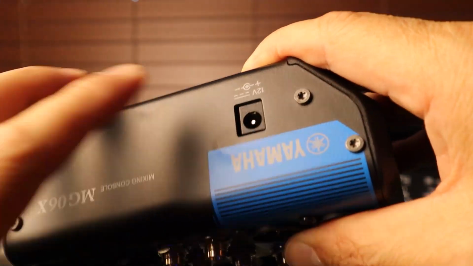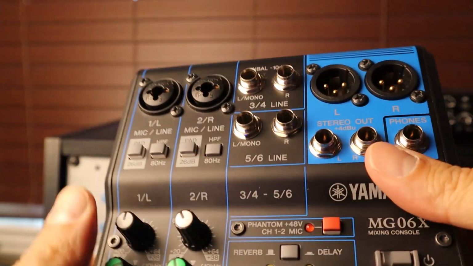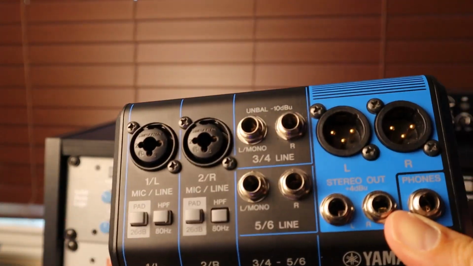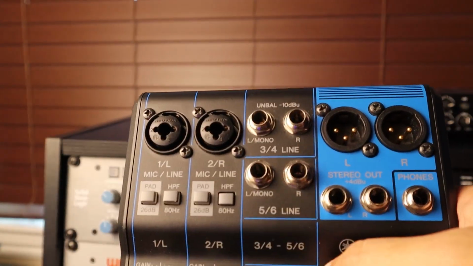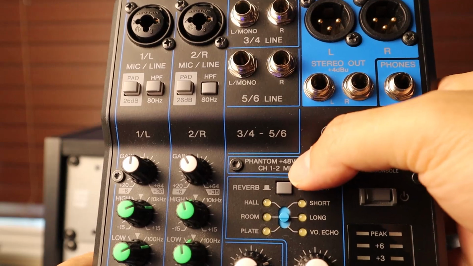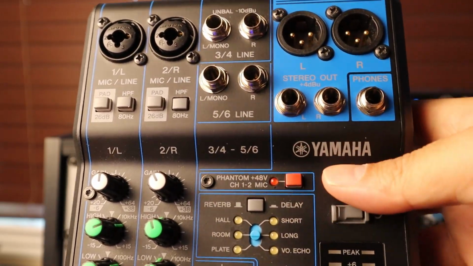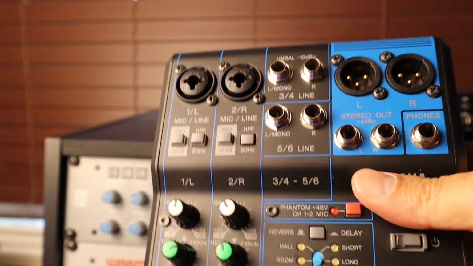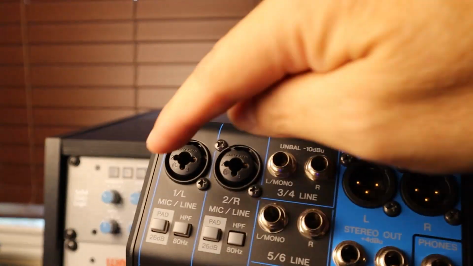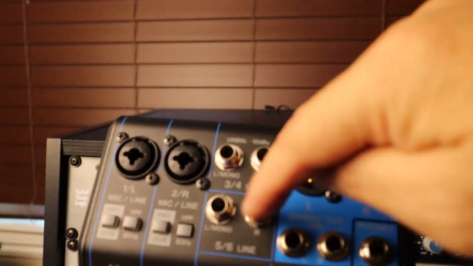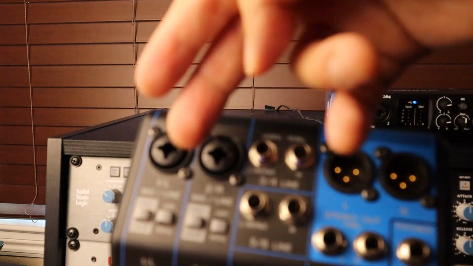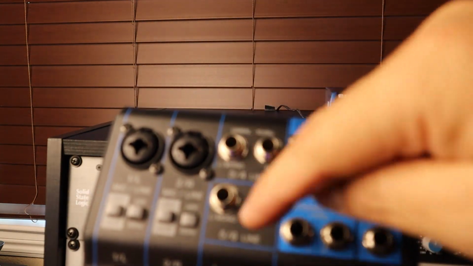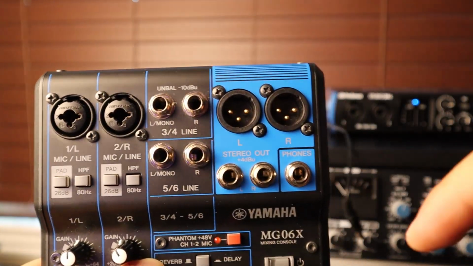Right now I disconnected from the power, but these two will give you that phantom power. So basically it's plus 48 volts of power if your microphone requires it. And then remember, you can put 4 different inputs here, 2 mics and 2 other instruments.